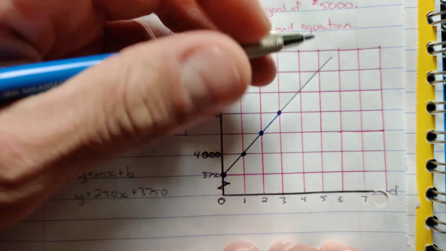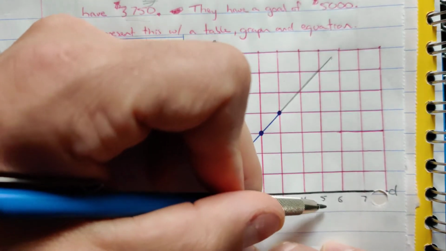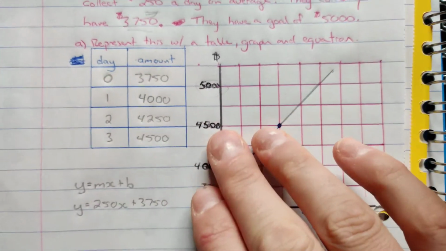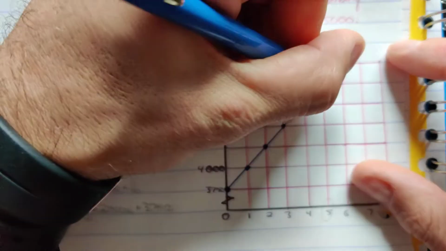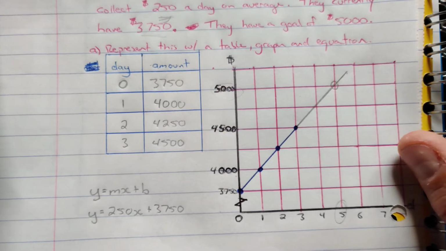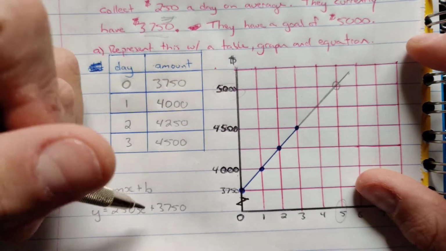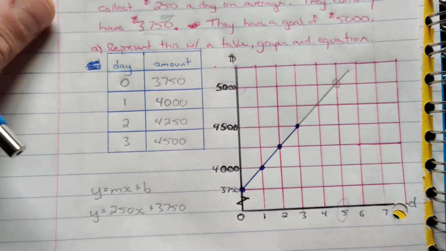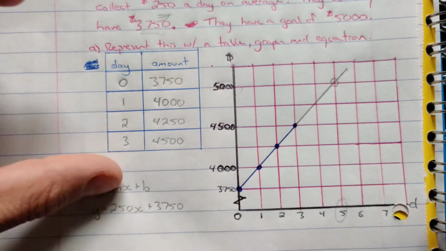But on this graph, it's matching at 5 days. So $5,000 after 5 days. So using the graph, we can extrapolate it that way. The other way is to use the formula we made. We could continue the table as well, but the easy ways are to use the graph or to use the formula.